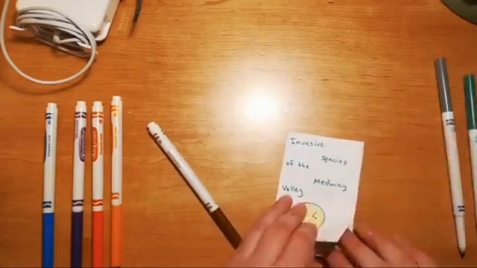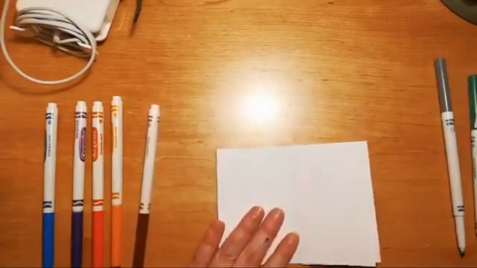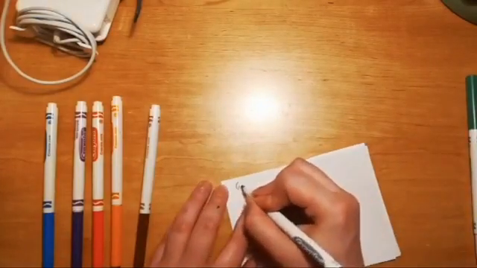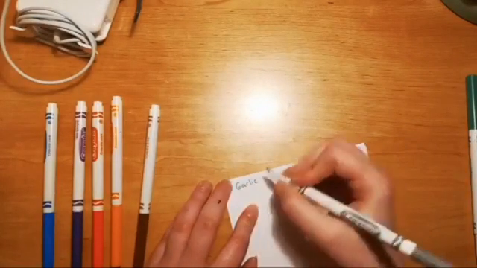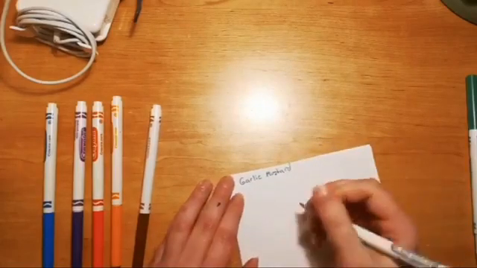Alright, you can add squiggles or stars or whatever you want to add to there. Totally up to you. So for our first plant, I'm going to do garlic mustard. So I'm going to write the name there. And we're going to draw a picture of garlic mustard so we know what it looks like.